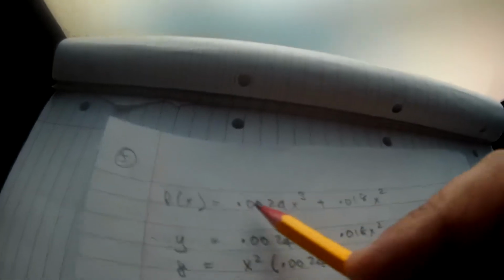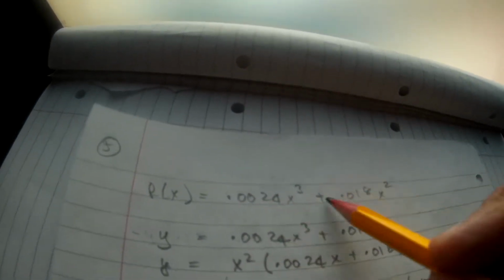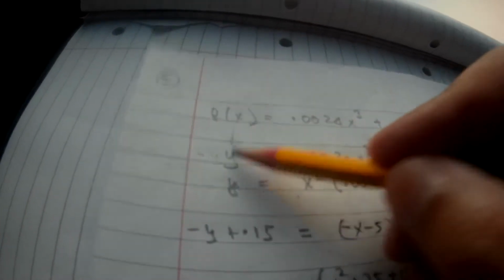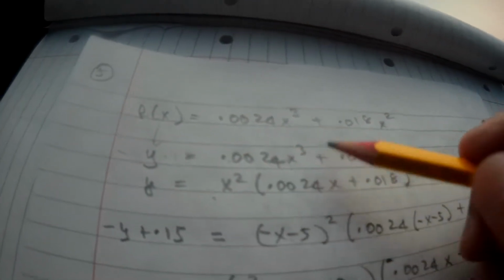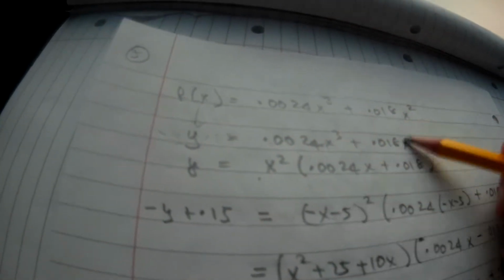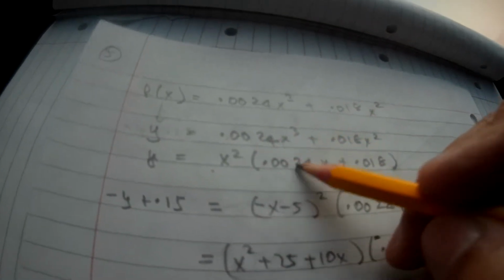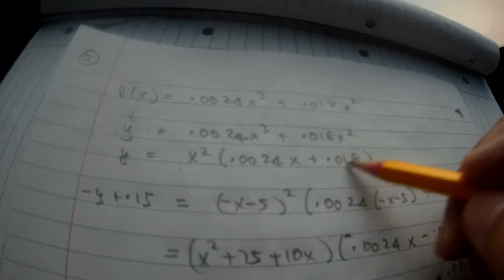So we have the original equation, which is f of x is equal to 0.0024x cubed plus 0.018x squared. Then we have that f of x is y, right? So y is equal to 0.0024x cubed plus 0.018x squared. And I'm going to take out a factor here because it's going to be easier. So I'll take out an x squared. So x squared into 0.0024x plus 0.018.